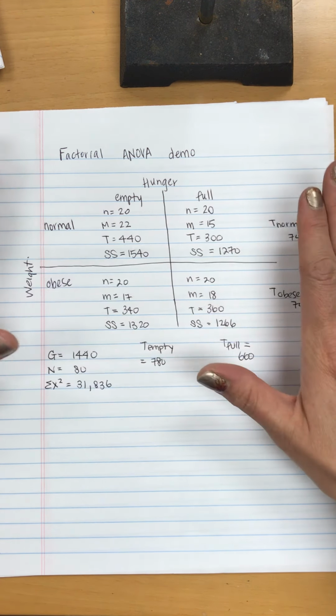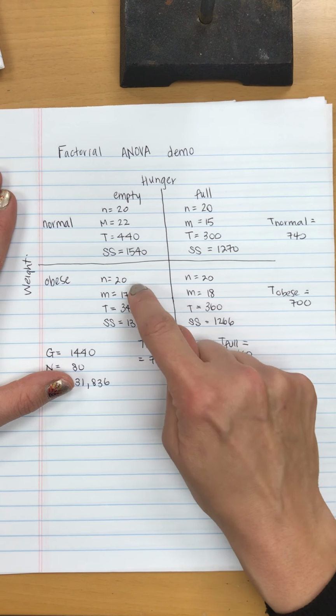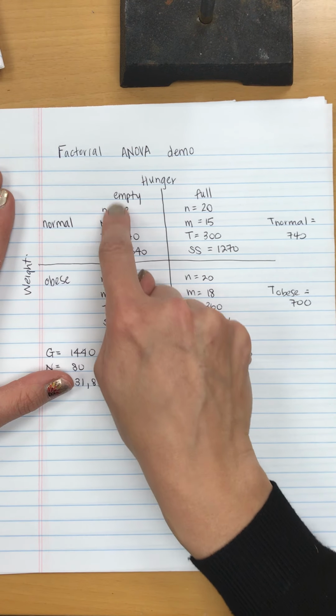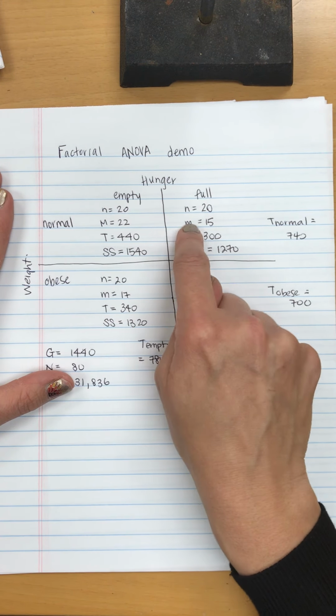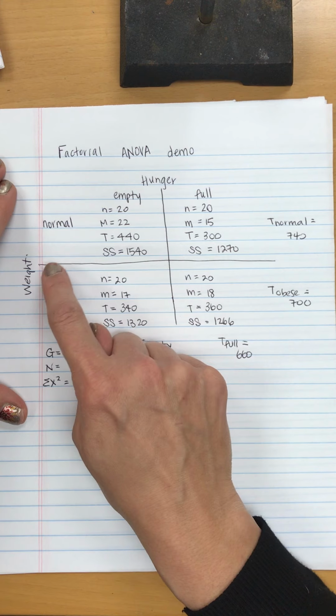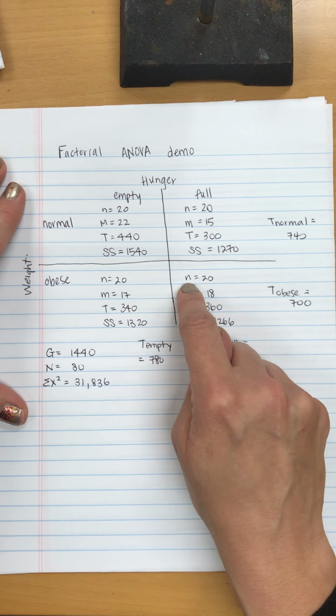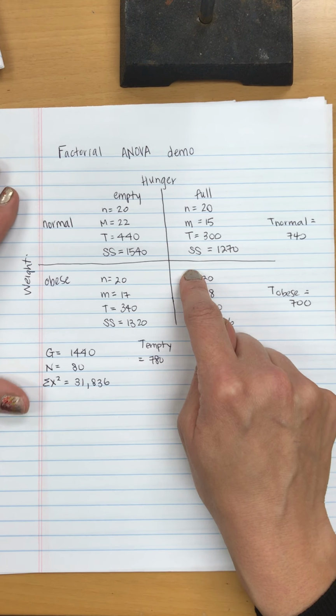We've got that same data for each of the groups. So here we've got normal weight, empty stomach, normal weight, full stomach. Obese, eating on an empty stomach, obese, eating on a full stomach.